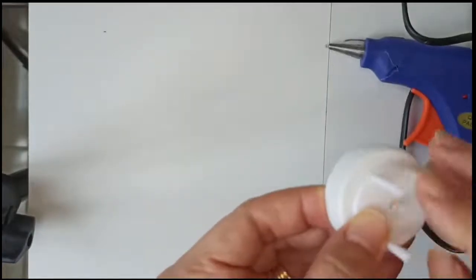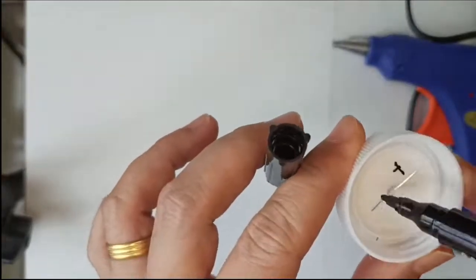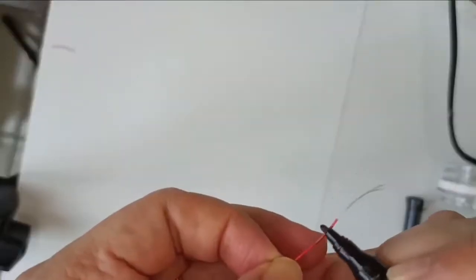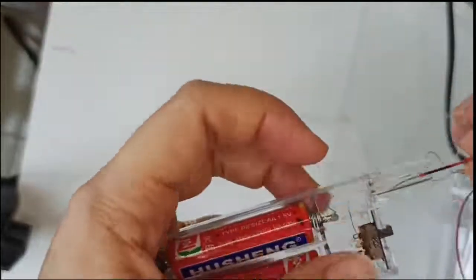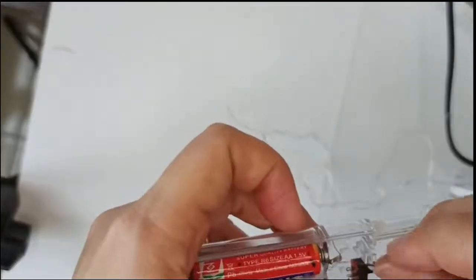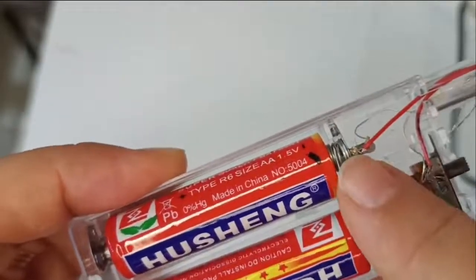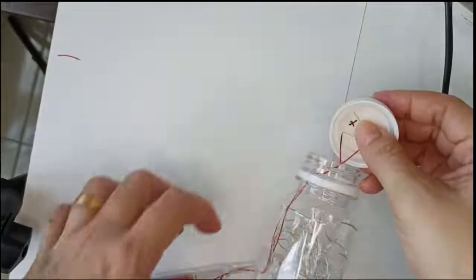Bend the legs of the LED light and mark the positive and negative terminal of the LED light. The longer leg is positive and the shorter leg is negative. Since I'm using the same color of wire, I used a marker pen to indicate the wire that will be connected to the positive terminal of the battery. Identify and mark the positive and negative terminal in the battery casing. Connect the wire to the terminals in the battery casing.